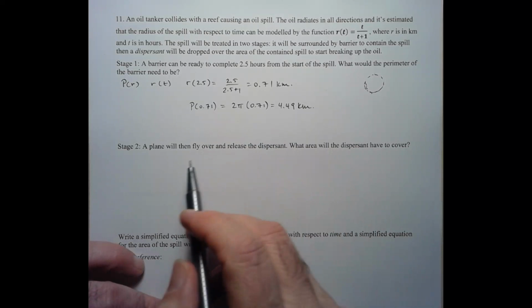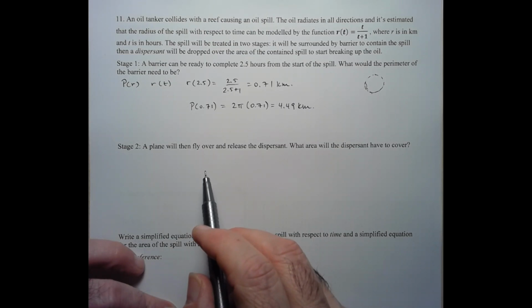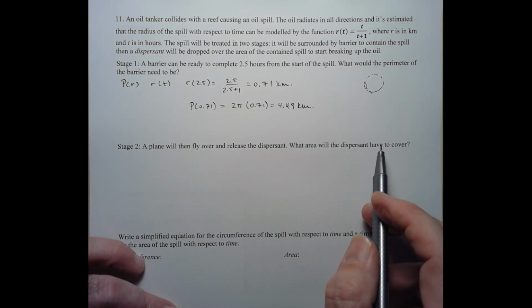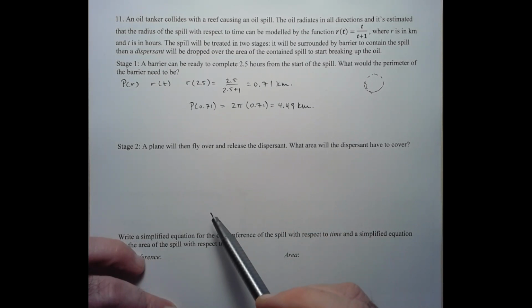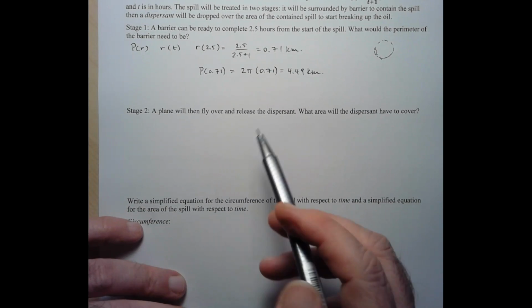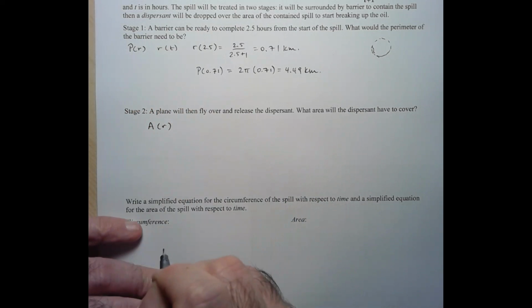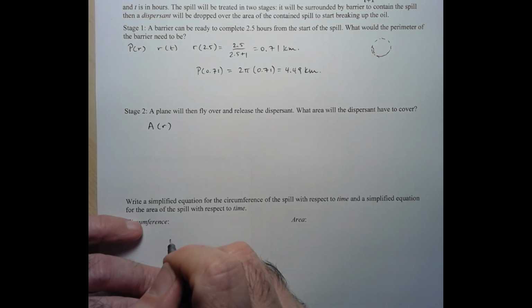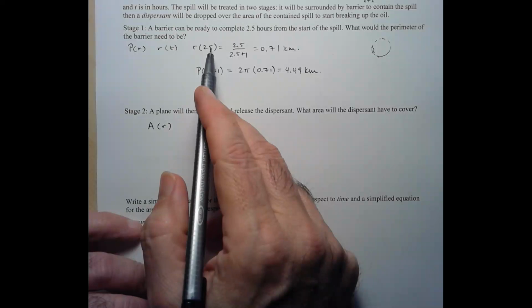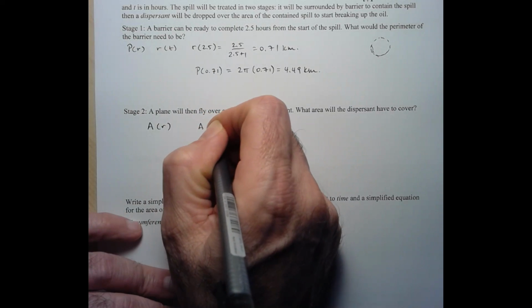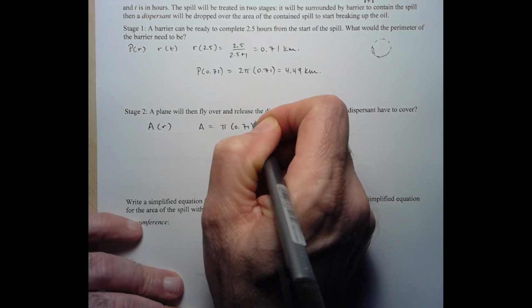And then the next step, a plane will fly over to release the dispersant. What area will the dispersant have to cover? So here, presumably, that barrier has held, so the radius has not increased. So again, we know that the area of a circle is also a function of the radius. Okay, but because we've now found the radius given the time, we can find the area that we have to cover. So pi times 0.71 squared.